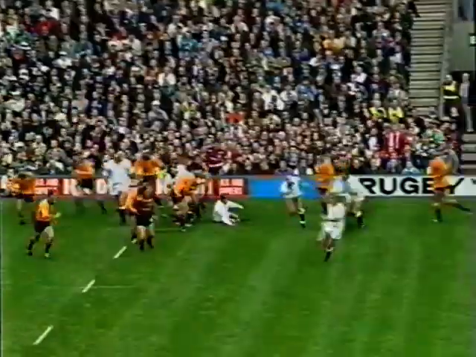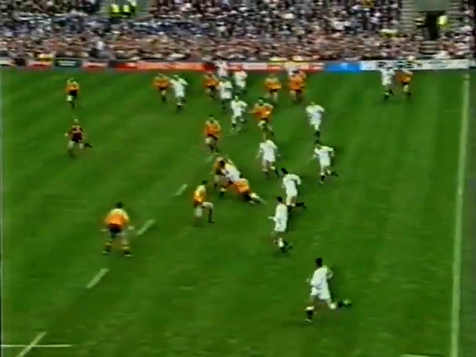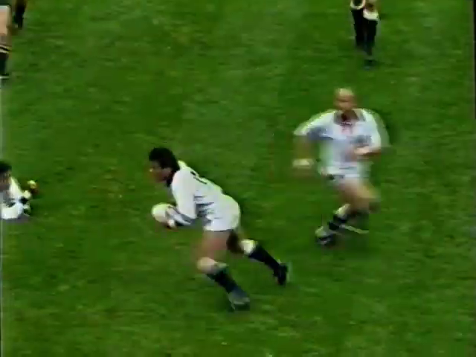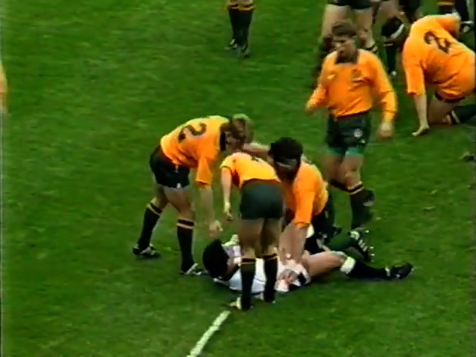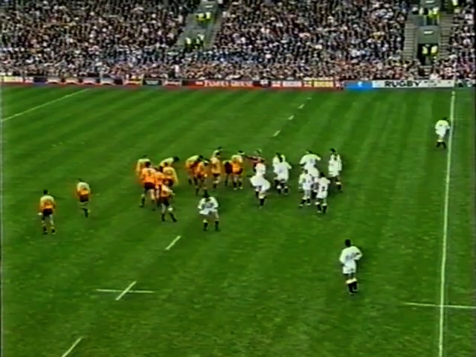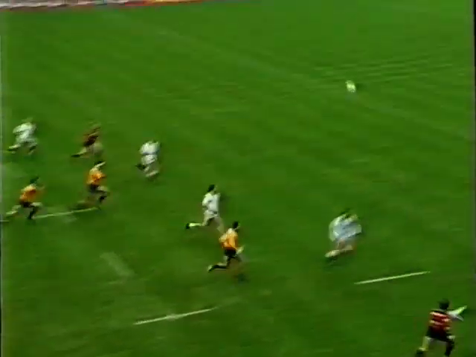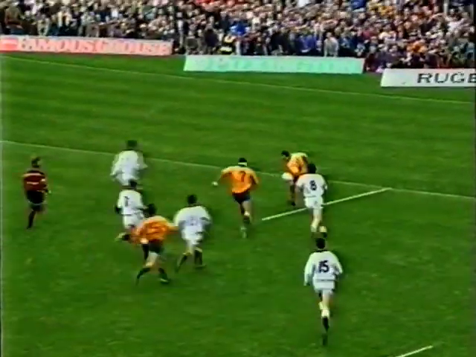Brian Moore driving it on. Good ball now for Richard Hill. And there's room this time. Jeremy Guscott trying to go through the middle when he had an overlap. Oh, and there was a little nudge forward as England again got possession with a bit of room. Jones trying to create space. They do it for Campese. The chip through, and Campese, he's in the lead.